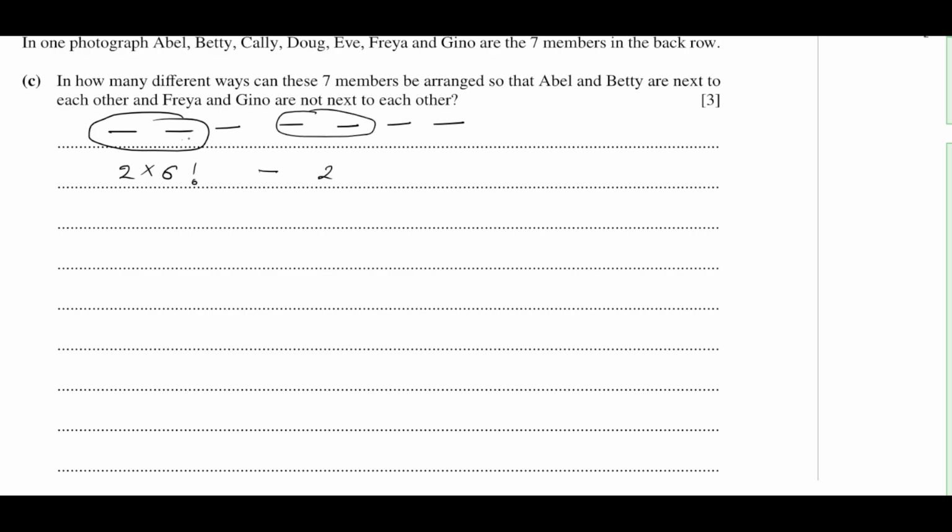So now I have practically 5 units. If Abel and Betty are together and Guido and Freya are also together, then it is 5 factorial multiplied by 2, into 2.